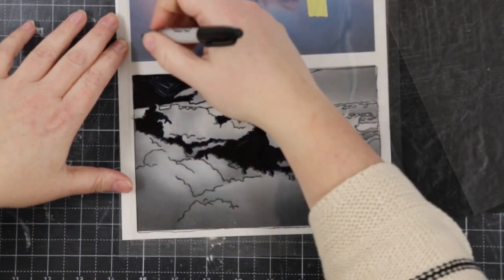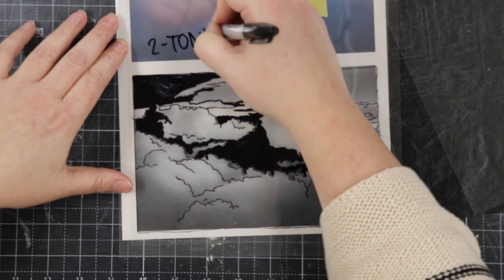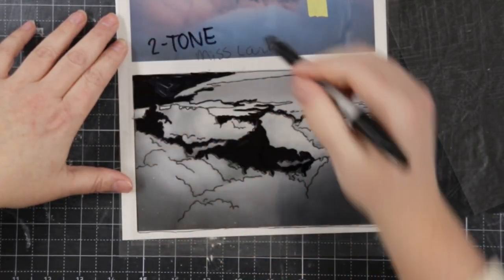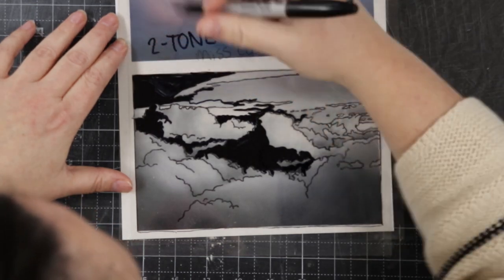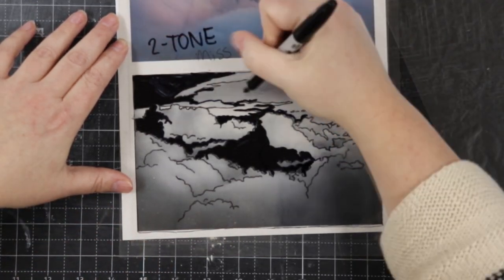On the top of this one, I'm going to put two-tone. That way I know which is the top and the bottom. Words help me figure out if this is the top of my transparency for later. That way when we start doing the other sections, we can really see where things are.